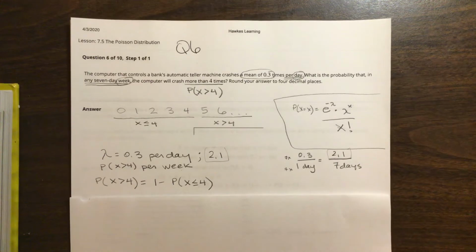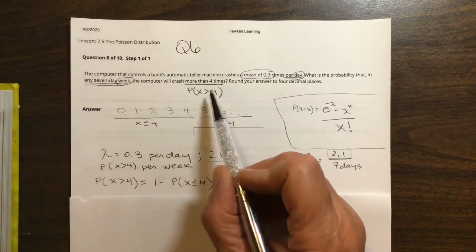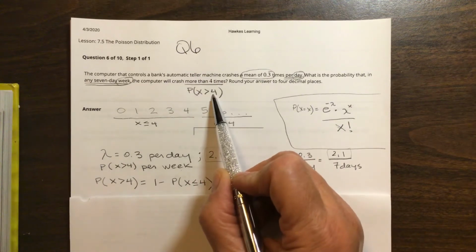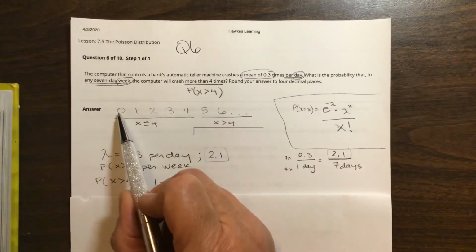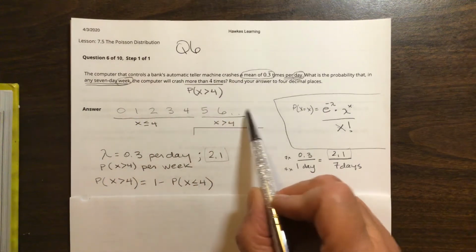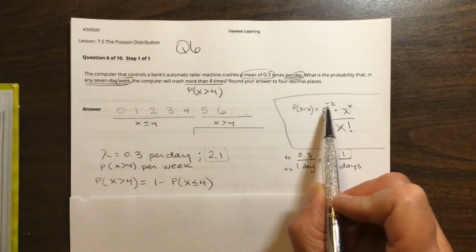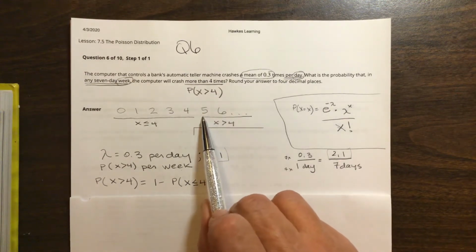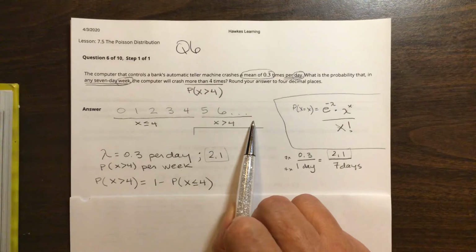Now, the other thing that we have to deal with is this situation when x is greater than some number. So try to think about how these are our x values starting at 0 and going out to we don't even know how far, okay? But all of them starting with 5 are x greater than 4.